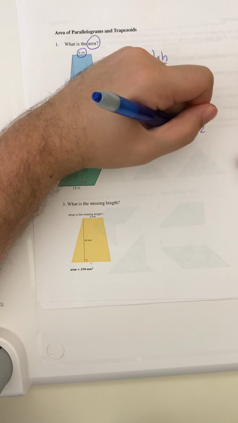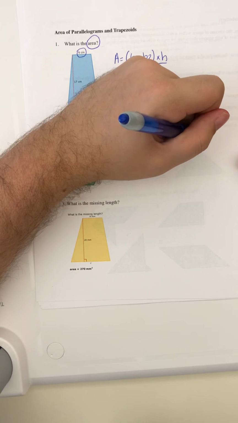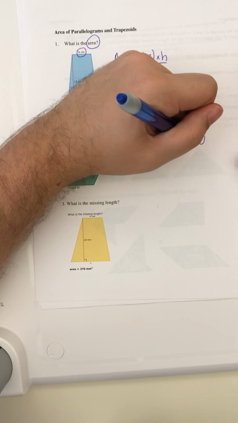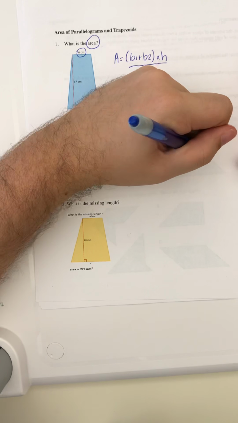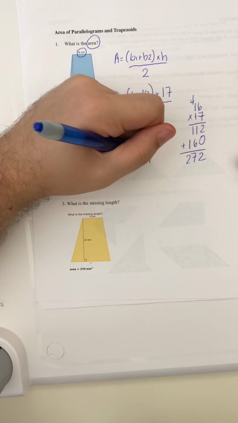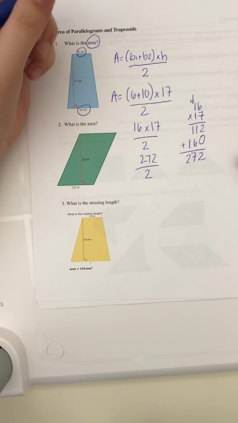That would give me 11. Once I have that, I need to put a placeholder. 1 times 6 is 6. 1 times 1 is 1. 2, 7, 2. 272 over 2.